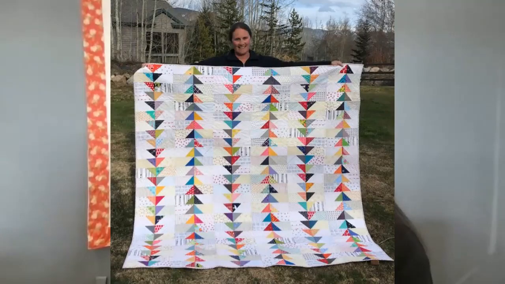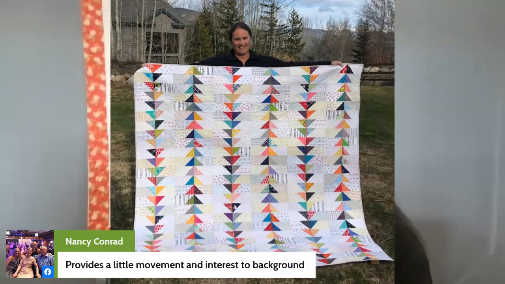This, I think, is one of my favorites I've seen. I love flying geese, first of all, but look at how much interest that gives. And I think Nancy said it exactly right. She said, provides a little movement and interest to the background, which is so true, right?